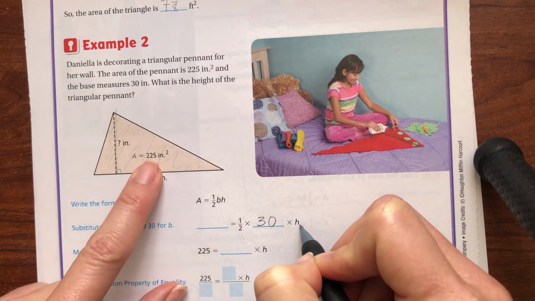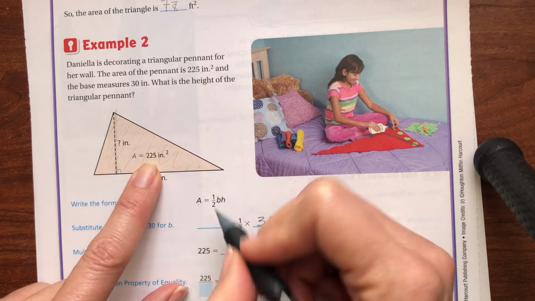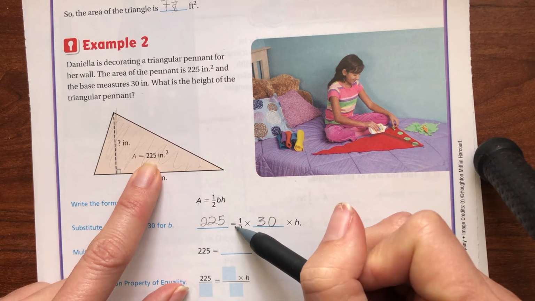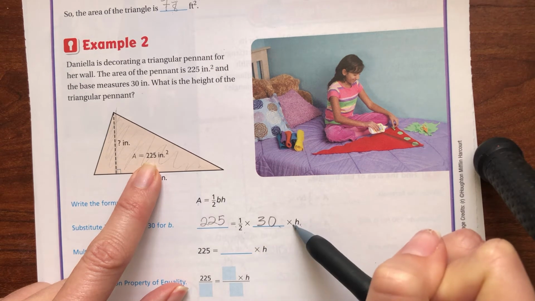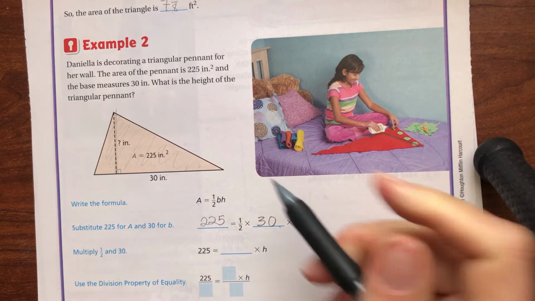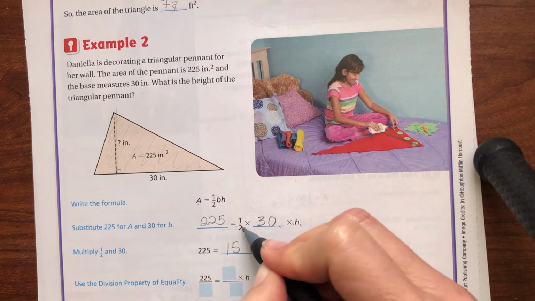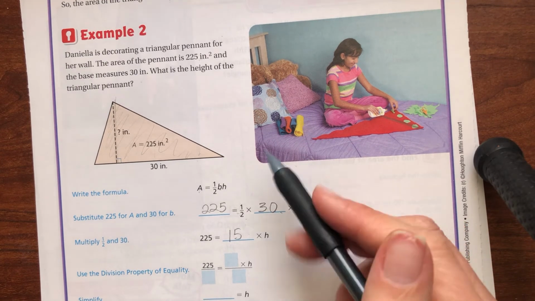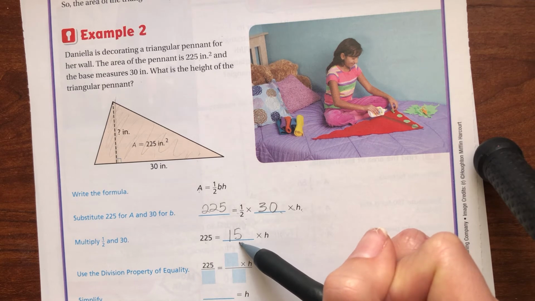However, we do have the area, so we can substitute that in for the A. So 225 equals 1/2 times 30 times h. 1/2 of 30 is 15. So now we have 225 equals 15h.